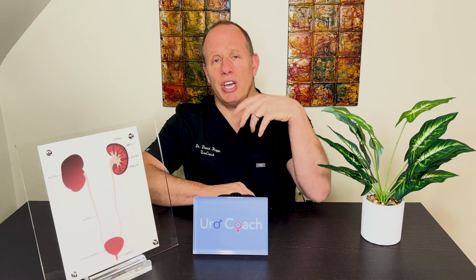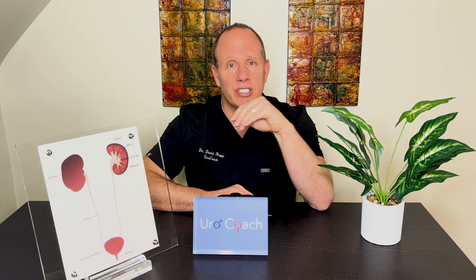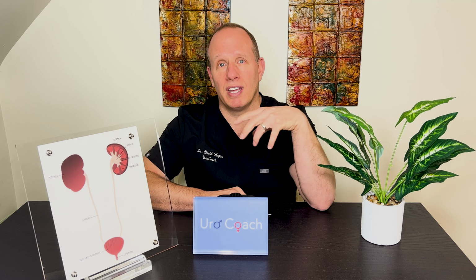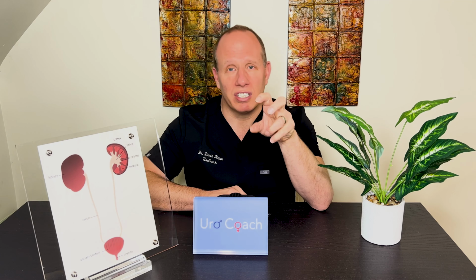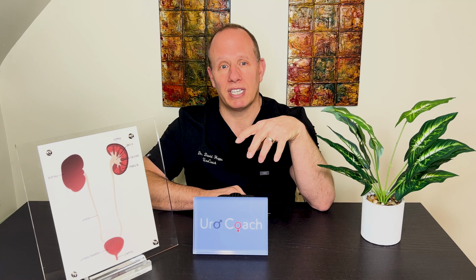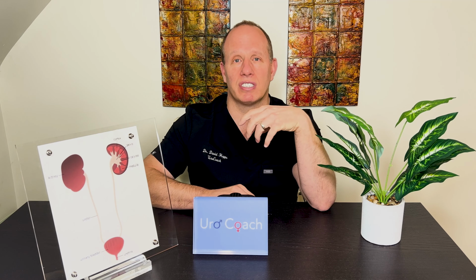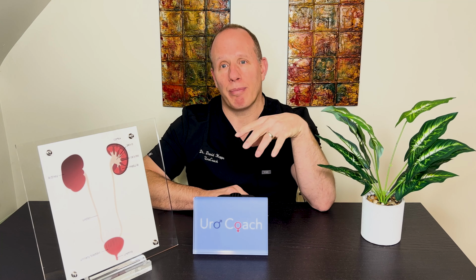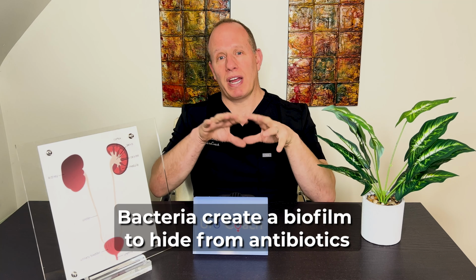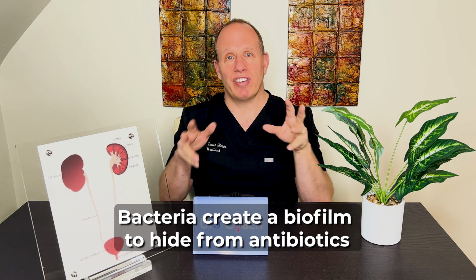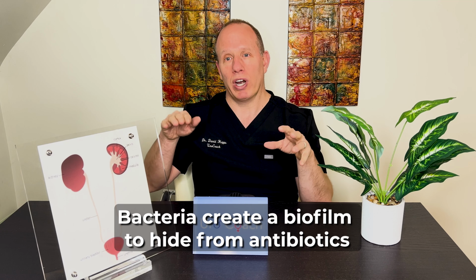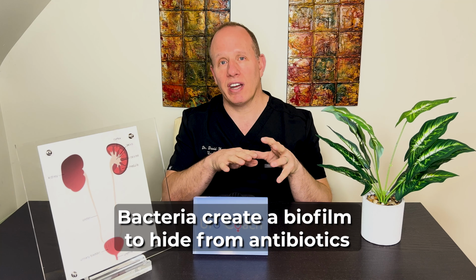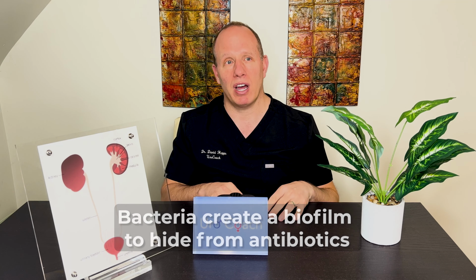So stones are not like these smooth river rocks. They have all these little nasty nooks and crannies, and the bacteria love to stick to those nooks and crannies of the stone. What we think happens is certain bacteria can create this film, this kind of layer, where the bacteria can slide under and hide from the antibiotics.